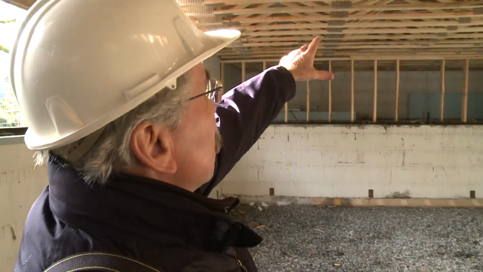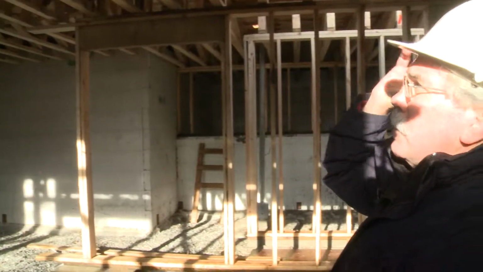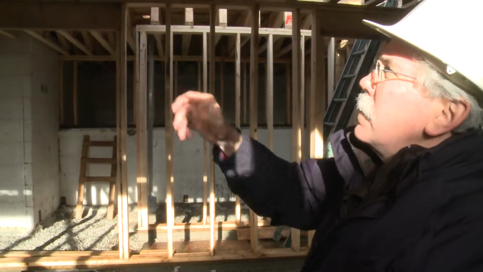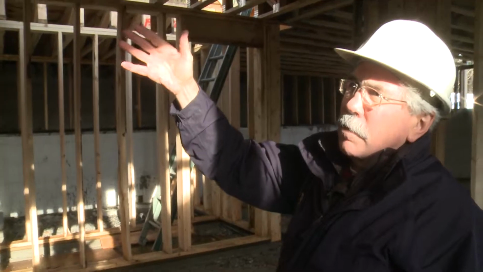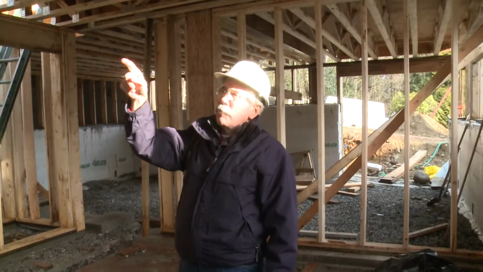The other advantage that we get with an open web joist is that we can run services through the joist space. So we can run heating, ductwork, we can run plumbing, we can run electrical wiring through the floor structure.